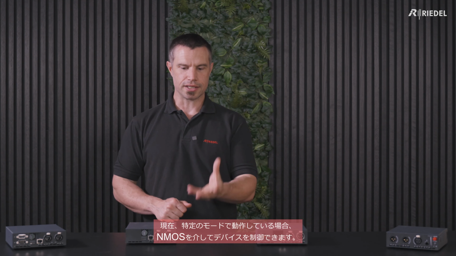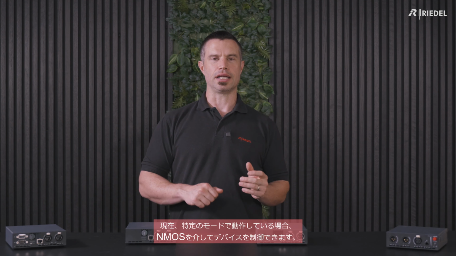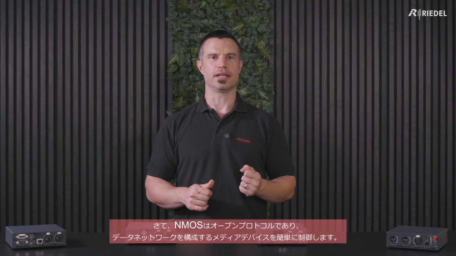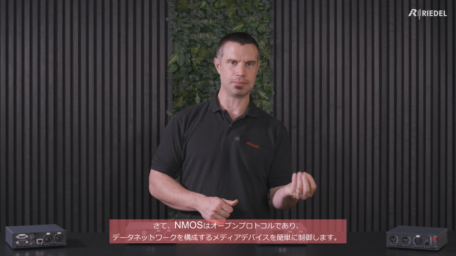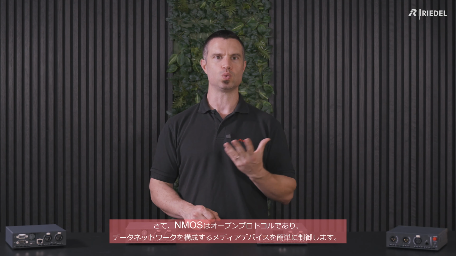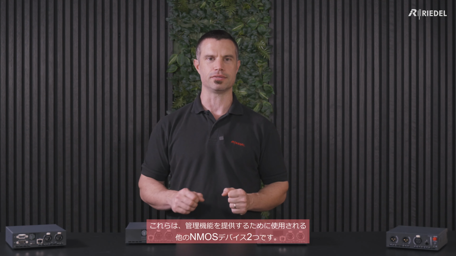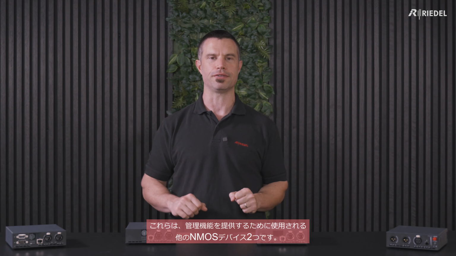Now, we can control the devices if we're running in that particular mode via NMOS. NMOS is an open protocol that allows us to much more simply control media devices which are part of a data network. And so we can have the access to the NMOS registry and the NMOS controller, two of the other NMOS devices that are used to provide for the management.